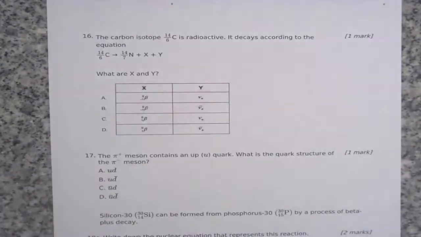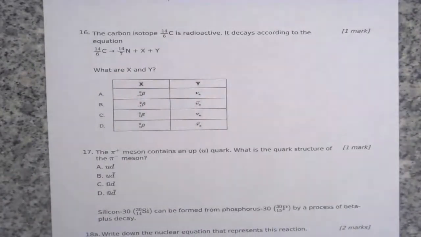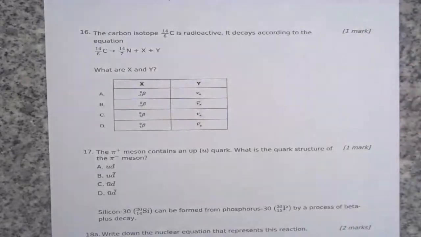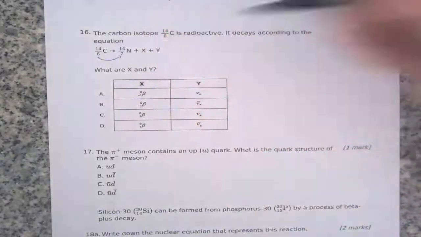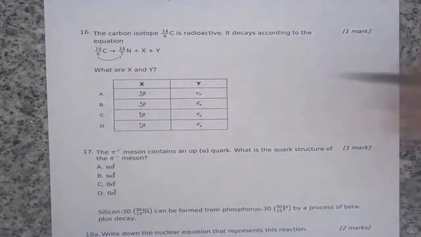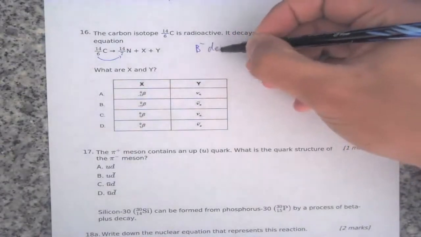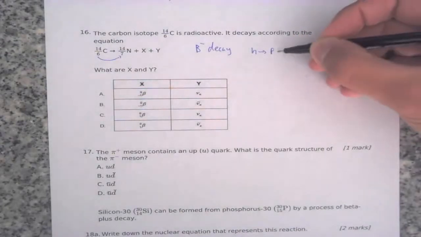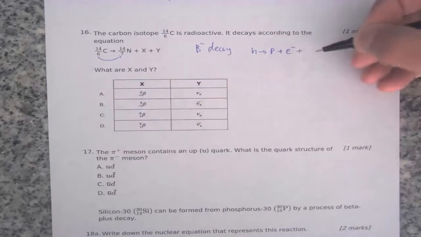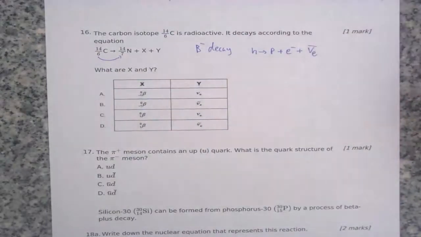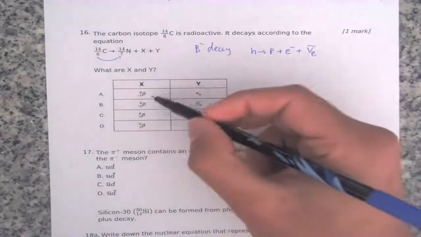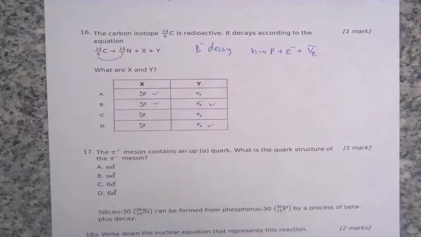Number 16. The carbon isotope carbon-14 is radioactive. It decays according to the equation you see here. What are the X and Y particles? Well, what we see is that the atomic number here is decreasing. In order for that to happen, we have beta minus decay. So in beta minus decay, a neutron converts into a proton and emits an electron and an antineutrino. So of course, Y is the antineutrino and X is the electron. The correct answer here is B.